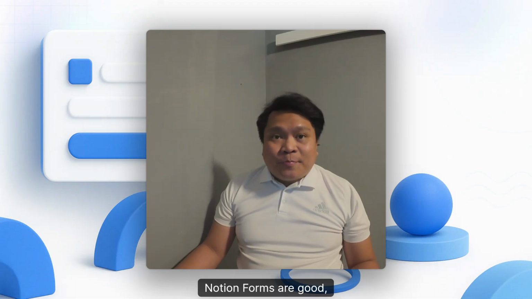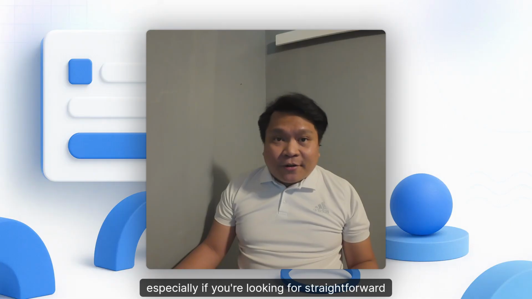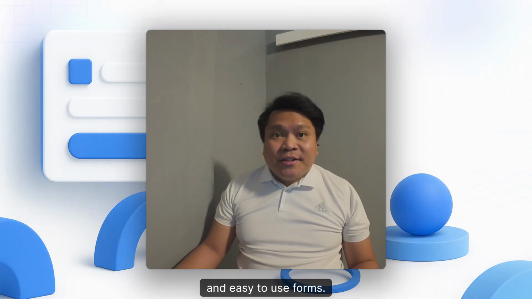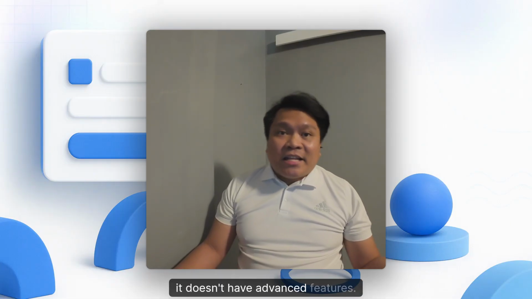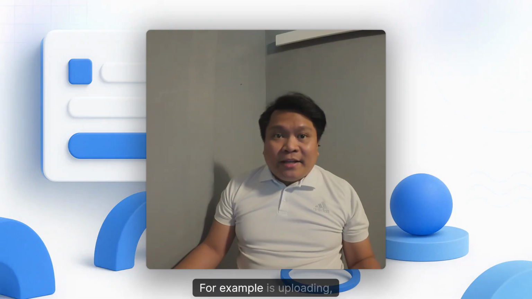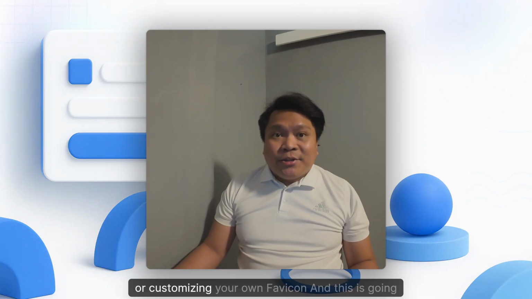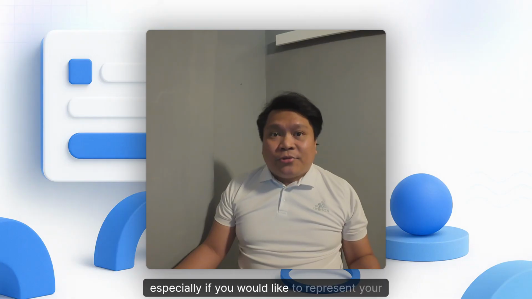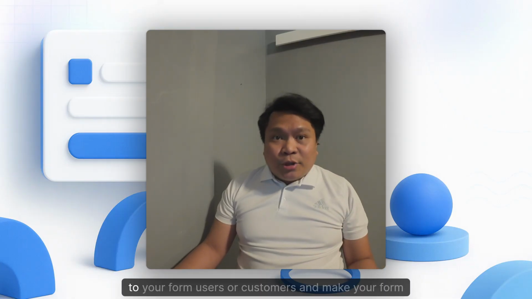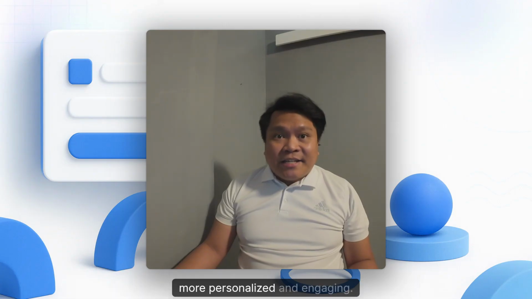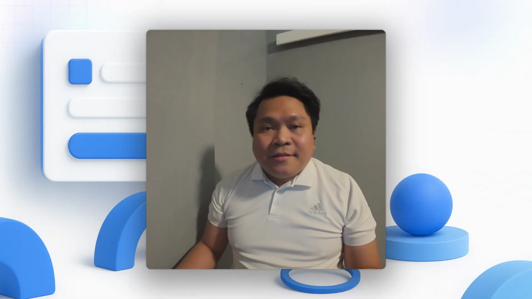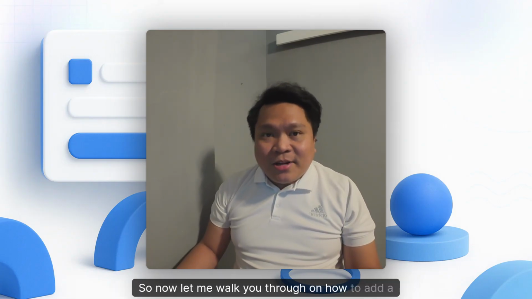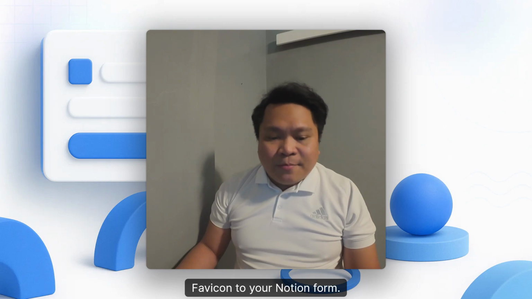Notion forms are good, especially if you're looking for straightforward and easy to use forms. However, it doesn't have advanced features, for example, uploading or customizing your own favicon. And this is going to be really important, especially if you would like to represent your brand to your form users or customers and make your form more personalized and engaging. So now let me walk you through how to add a favicon to your Notion form.